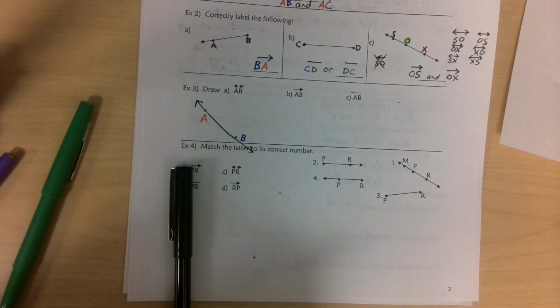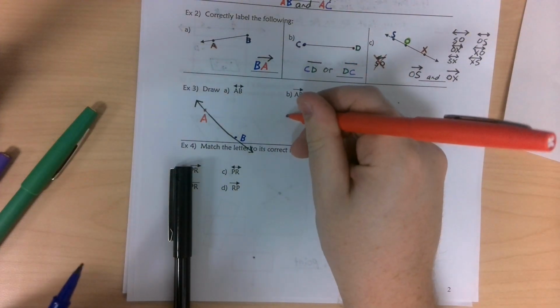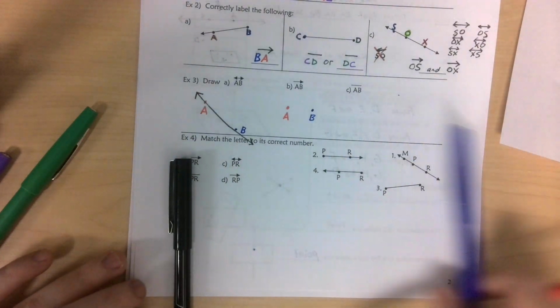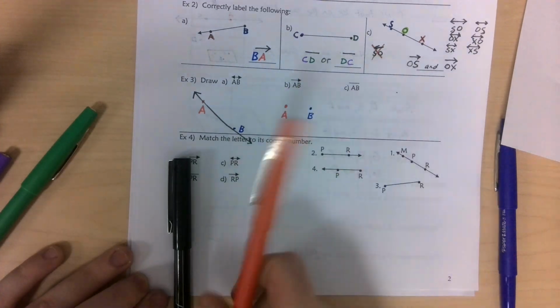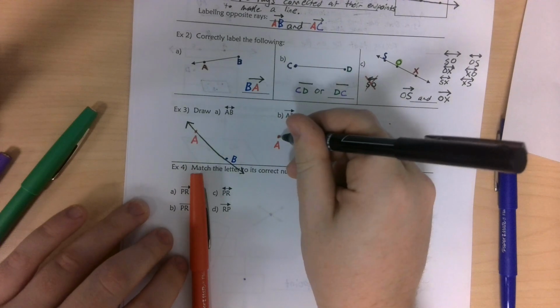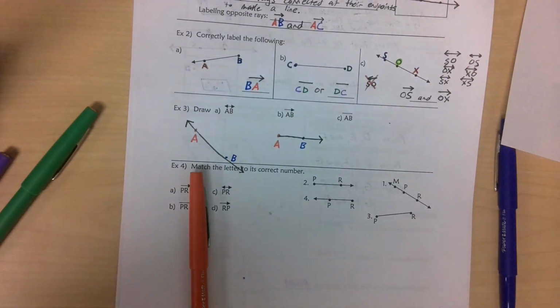Similarly, for ray AB, we know it's a ray because it only has 1 arrowhead. This one, we want points A and B, but this time we have to start at A and go through B. That's what the arrow direction is telling us. Otherwise, we'd have BA, like up here. So, we start at A, go through B, there's ray AB.